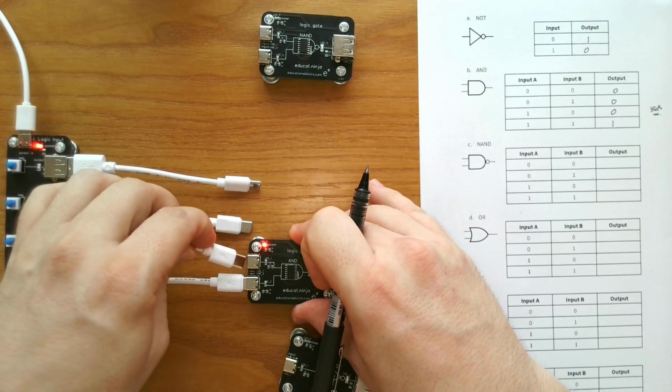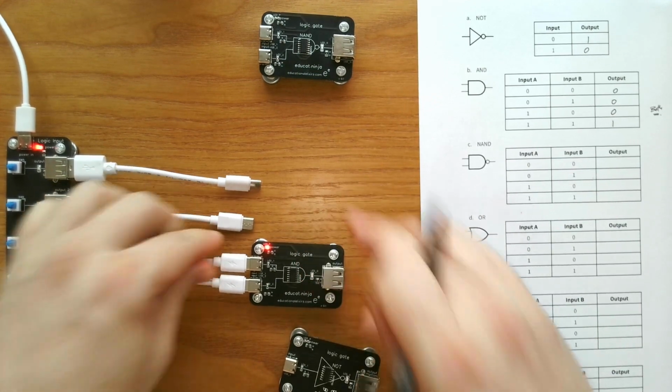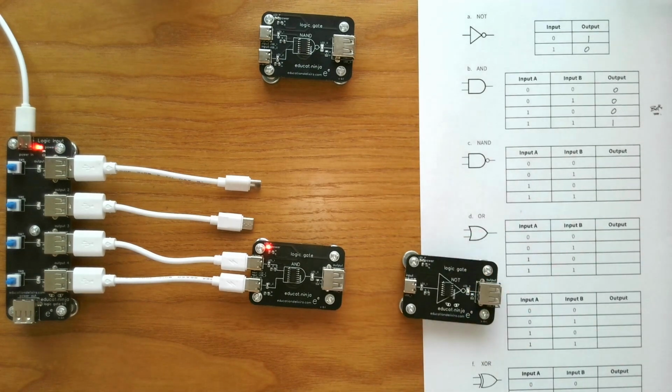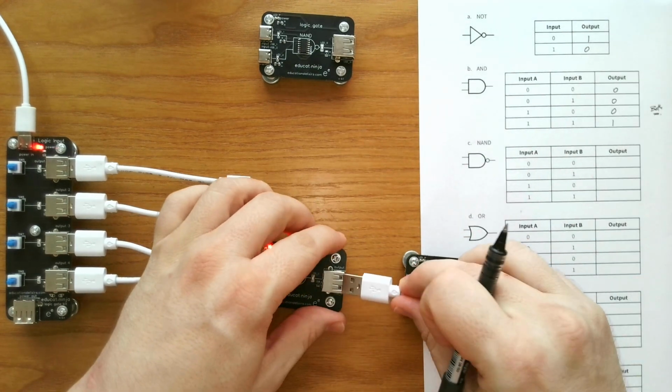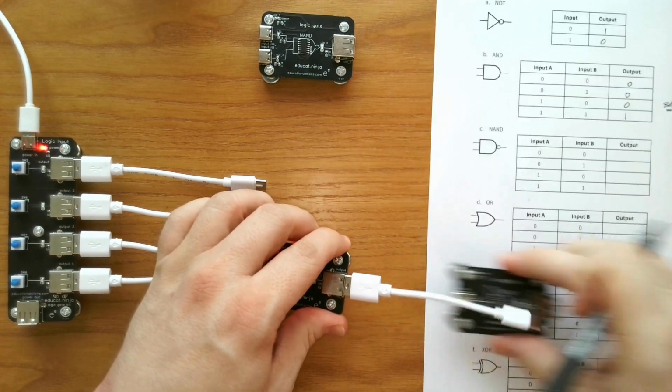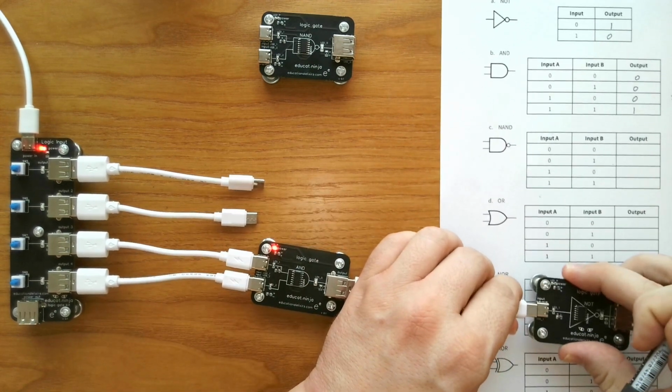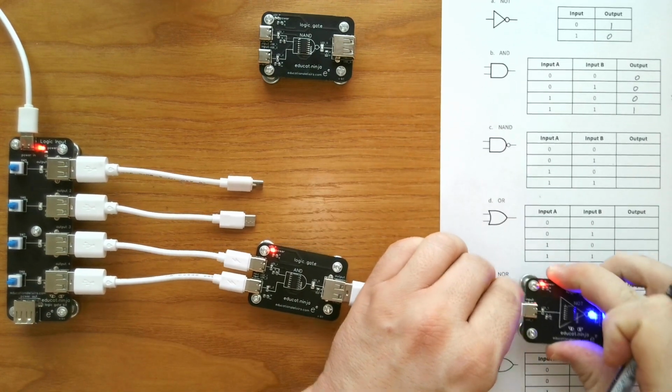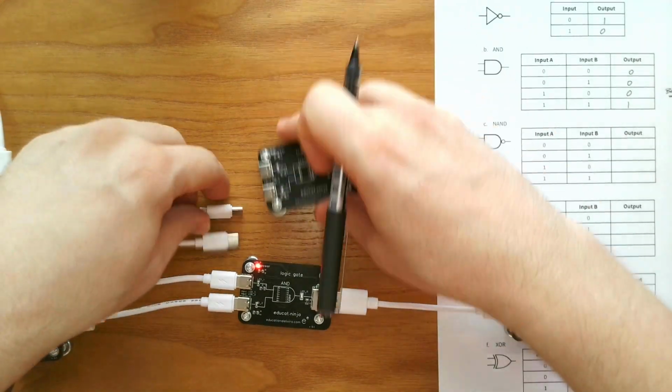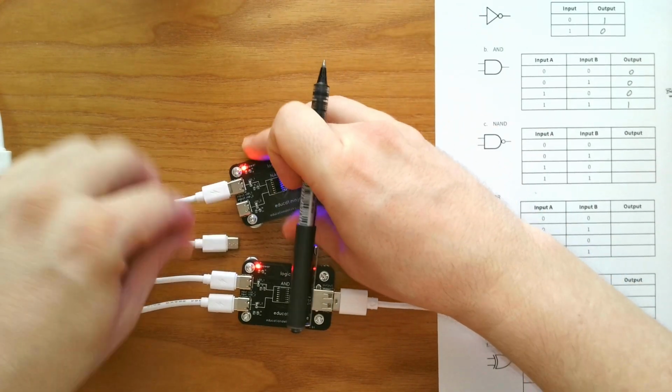Hopefully you can see that it functions in exactly the same way. So here we have our NOT gate. Okay, so let's connect the NAND to it.